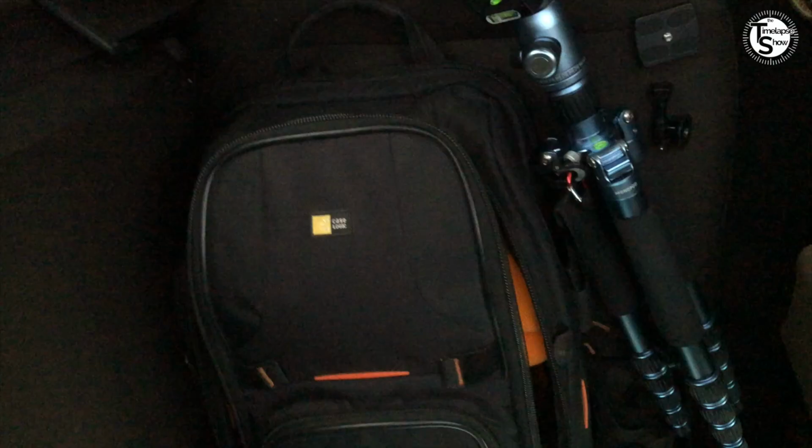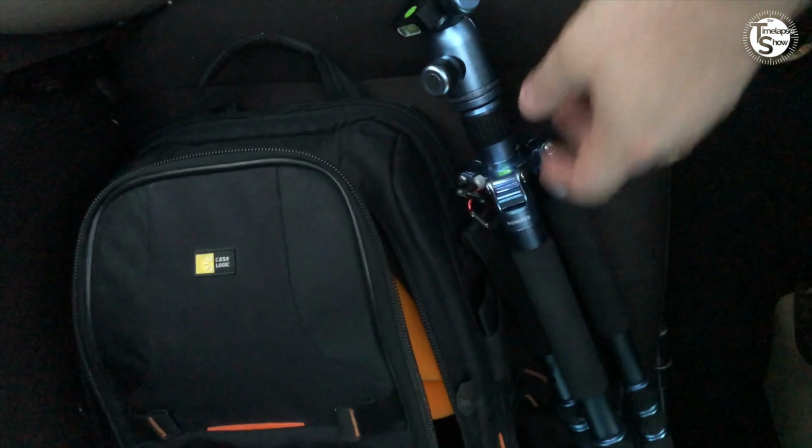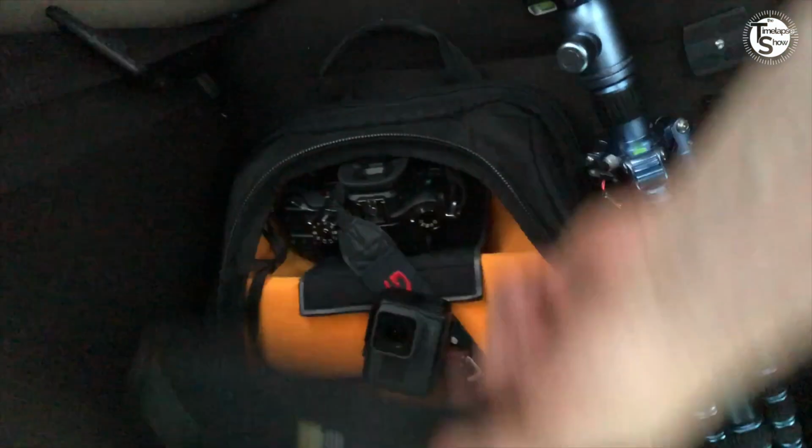But before I do, there's a couple things we're going to have to really keep in mind. First off is that of the gear. We've got to make sure that we've got everything with us. The big things to remember: tripod. You've got to have a nice sturdy tripod, and you've got to have the camera.